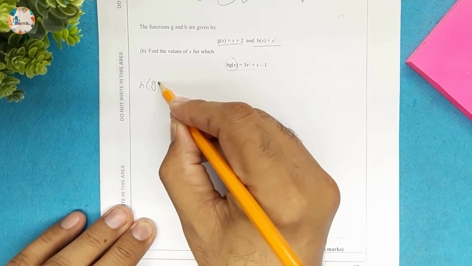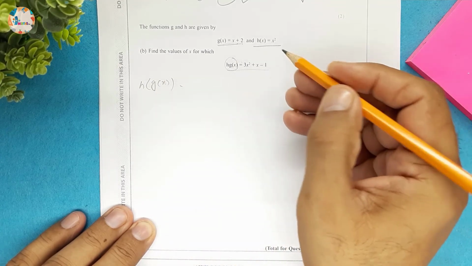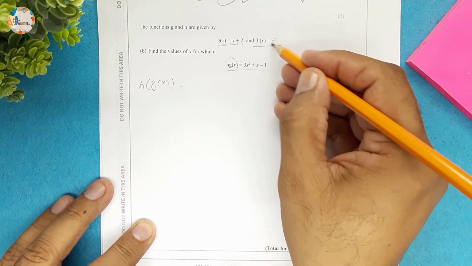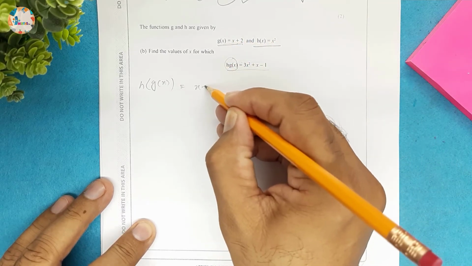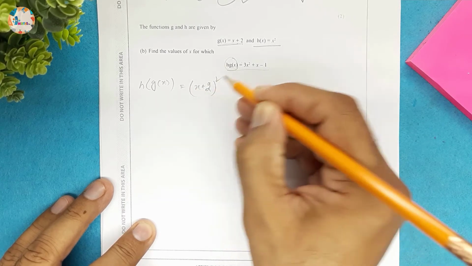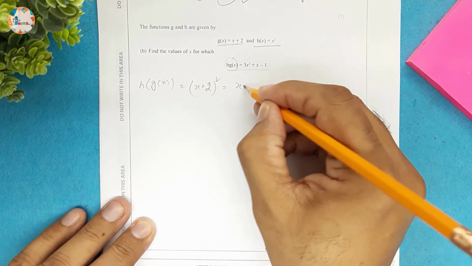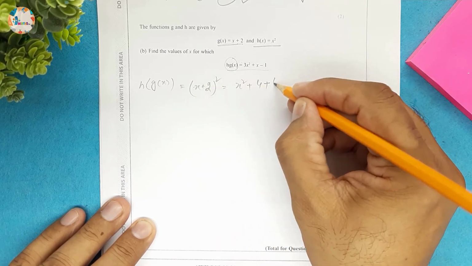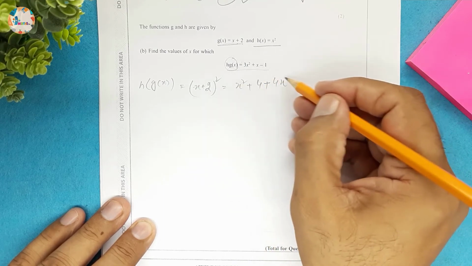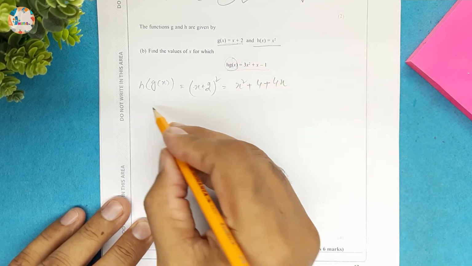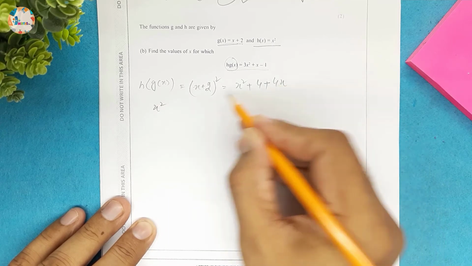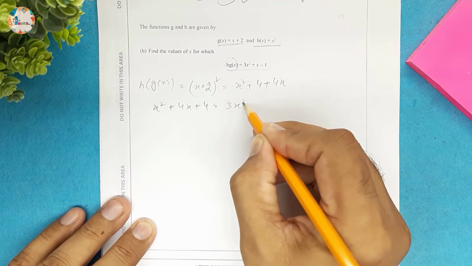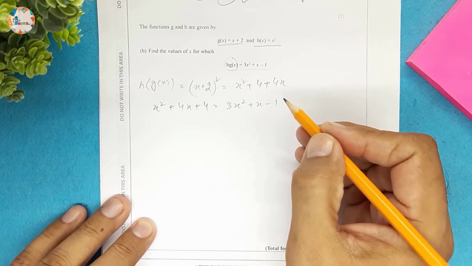So we will write hg of x will be equal to what? h of x is x squared, so this will be x plus 2 whole squared. And this one we can open. This will be a square plus b square plus 2ab, so 4x. And this one is equal to this, so we'll write x squared plus 4x plus 4 is equal to 3x squared plus x minus 1.